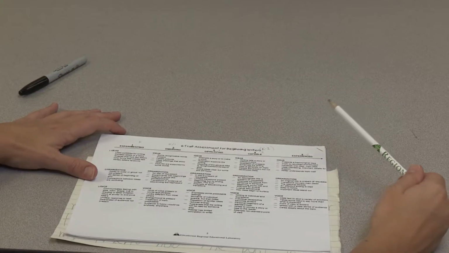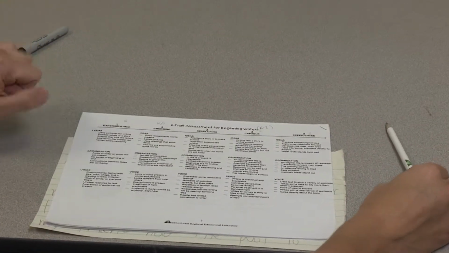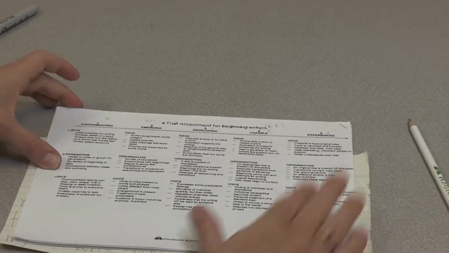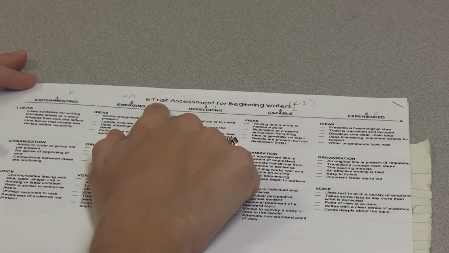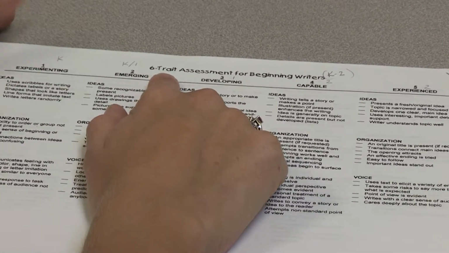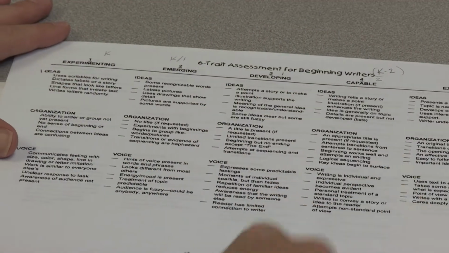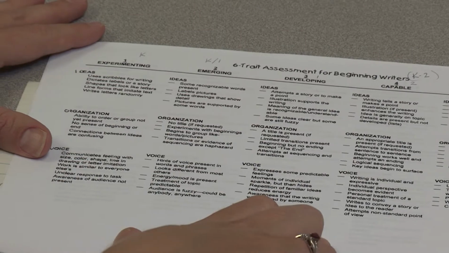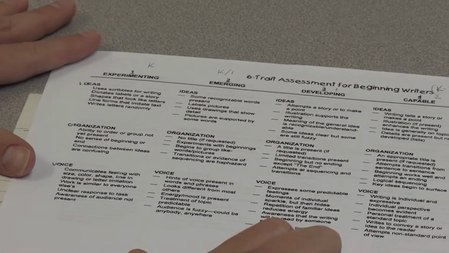Right, this is our writing assessment that you have to do for your case study. This is a must-do assessment with your child, and this is the rubric that you will be using. It is called the 6-Trait Assessment for Beginning Writers, sometimes called the BWC. I'm just going to go through each of these, and then we're going to grade one together so you understand how to grade for your case study and how to do the response activity.